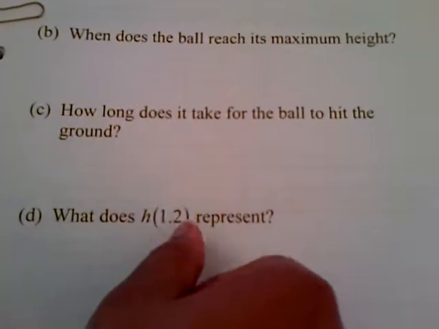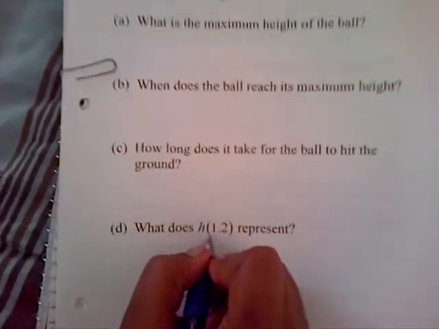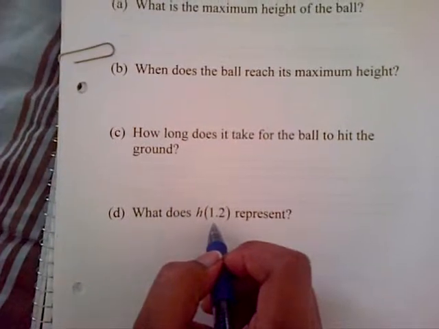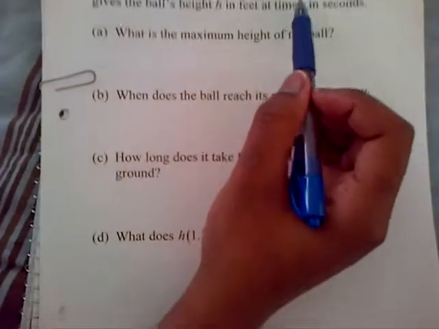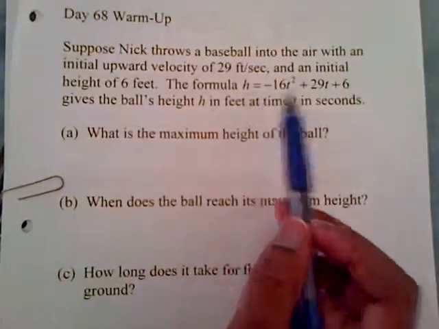What does h of 1.2 represent? Remember, this is function notation. This is the value of x. You have 2 options here. You can do it manually by plugging this in for t and solving for the height.